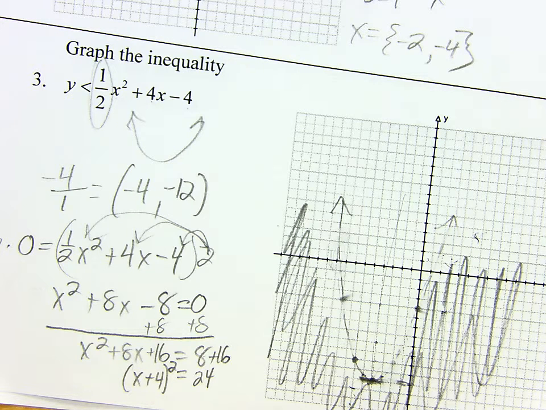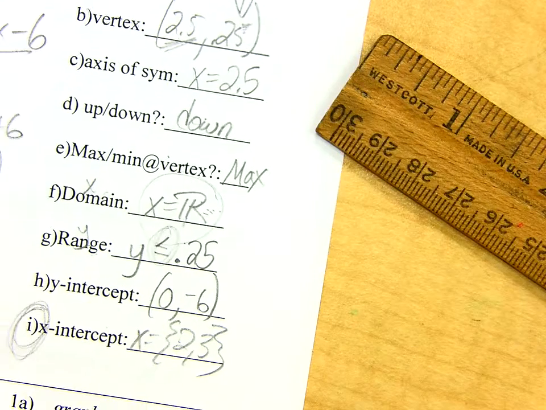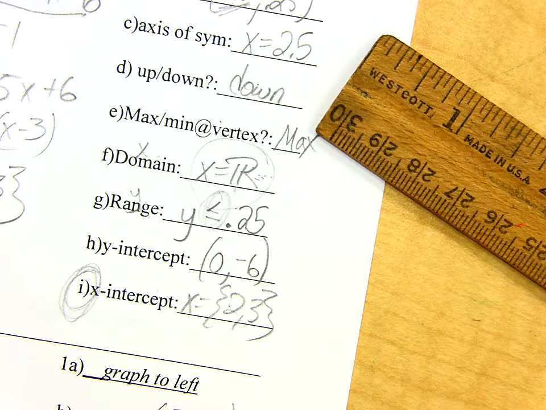So, your test, I have it right here, see it? Look what's on the front. Oh, graphs, exactly like what you have right in front of you. I ask you the same things, A through I, that's on this paper. They're just different equations. So, there's 1, 2, there's 4 of them.